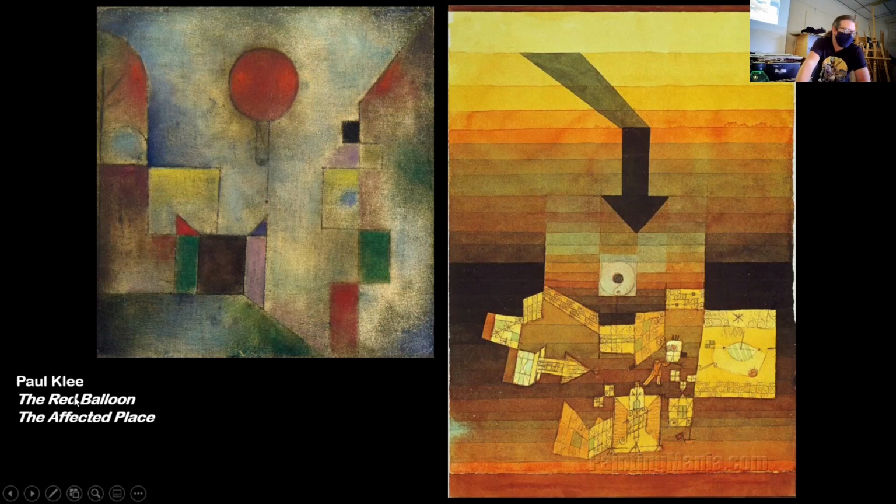Paul Klee, we mentioned him the other day. This piece, the red balloon, and this piece, the affected place. Paul Klee was all about exploring color and all the possibilities of it. And one of the things he would do would be to unify his palettes by mixing certain colors into every color in the palette to make them all feel like they're in the same family.